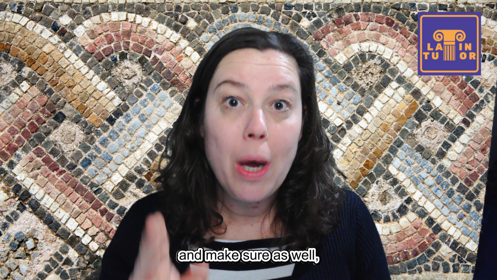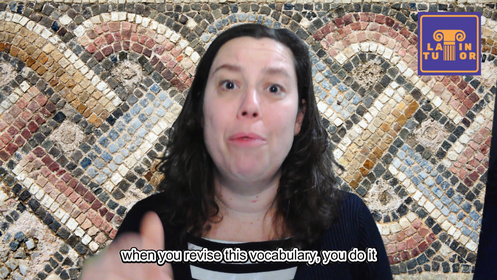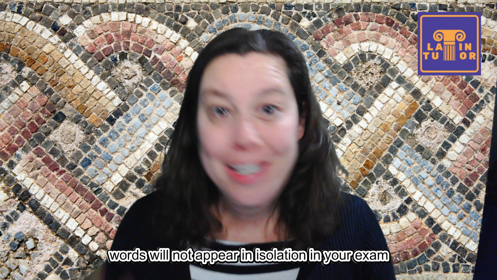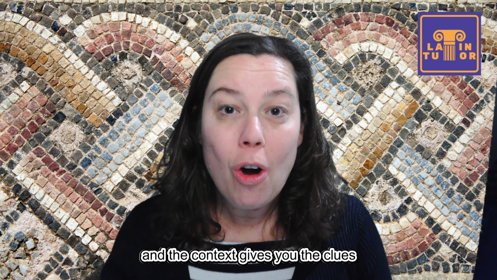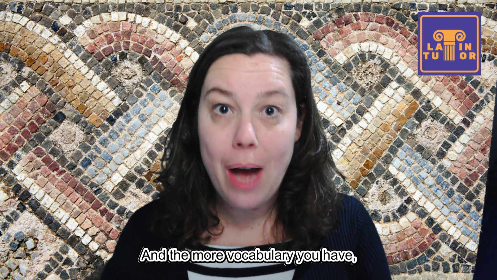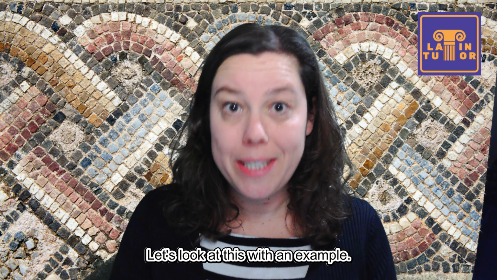And make sure as well, when you revise this vocabulary, you do it in context, because words will not appear in isolation in your exam, and the context gives you all the clues that you need. And the more vocabulary you have, the easier it gets. Let's look at this with an example.